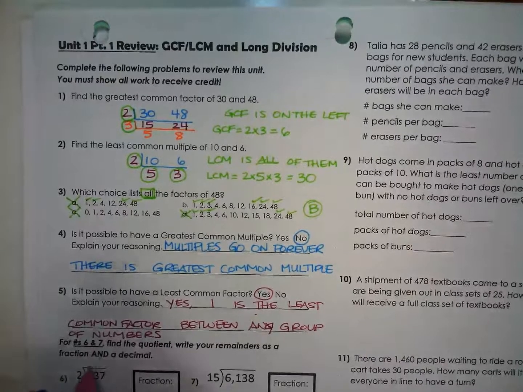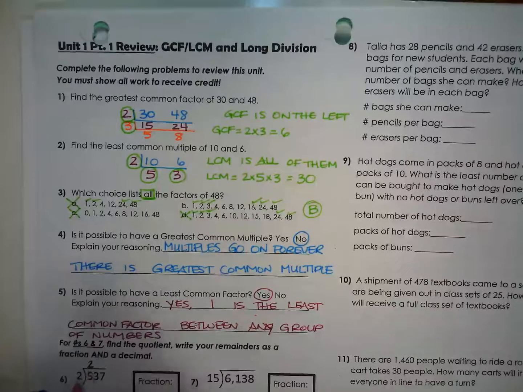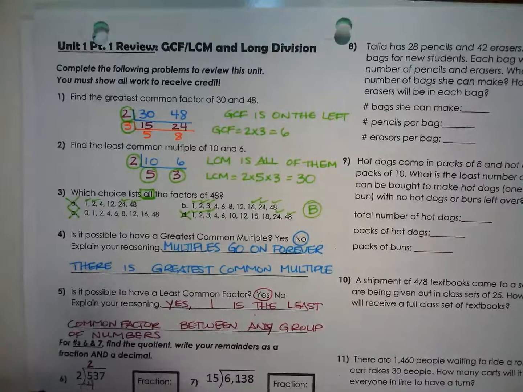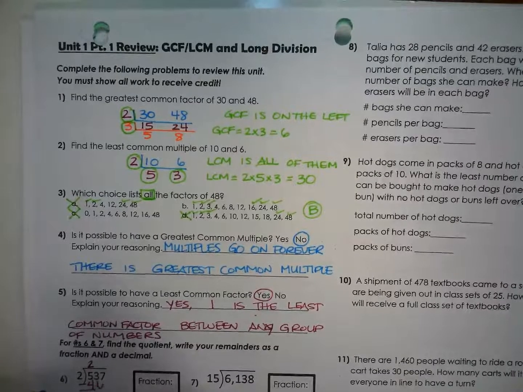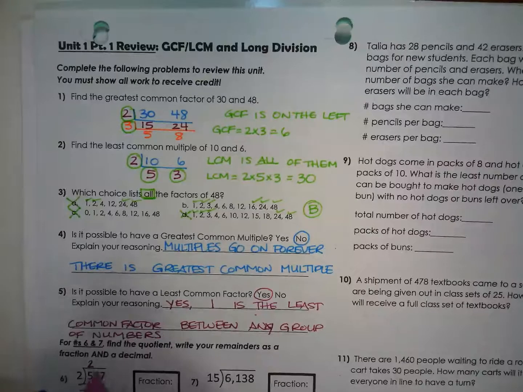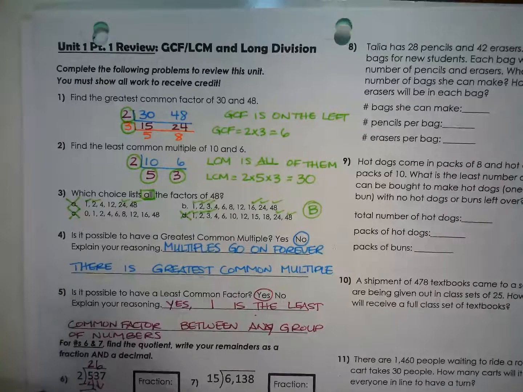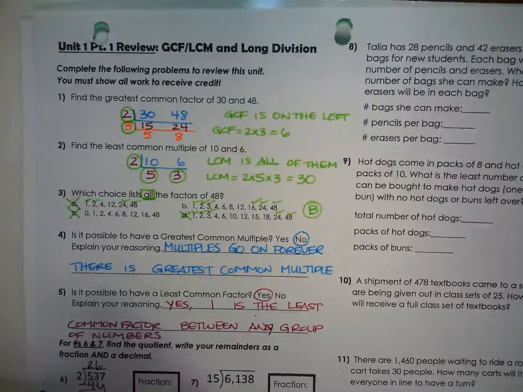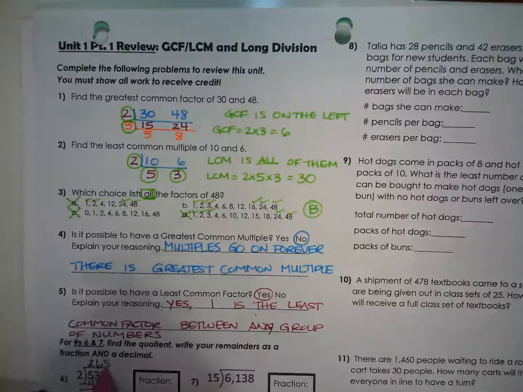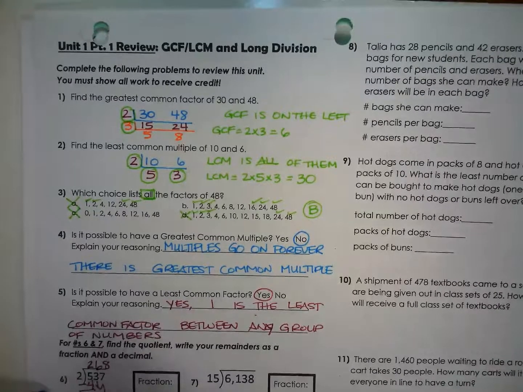2 goes into 5 2 times. 2 times 2, so that's the division. Then we do 2 times 2, which is 4. Then we subtract. Then we bring down. 2 goes into 13 6 times. 2 times 6 is 12. Then we subtract. Then we bring down. And 2 goes into 17 8 times. 8 times 2 is 16. Then we subtract. We have 1 left over.